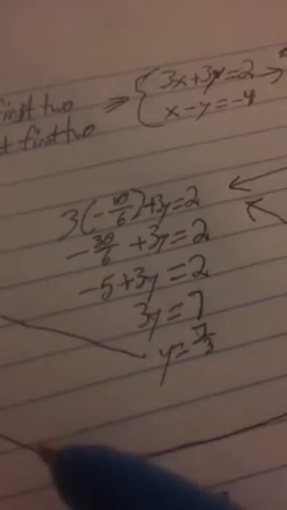And then we can plug that into that 3x plus 3y equals 2 that we created earlier. And then we get 3 times negative 10 over 6, negative 10 sixths, plus 3y equals 2. And that turns into negative 5 plus 3y equals 2, which turns into 3y equals 7, and so y equals 7 over 3.